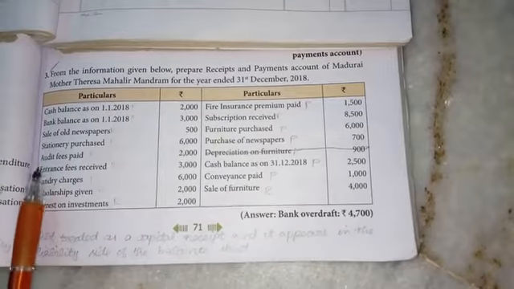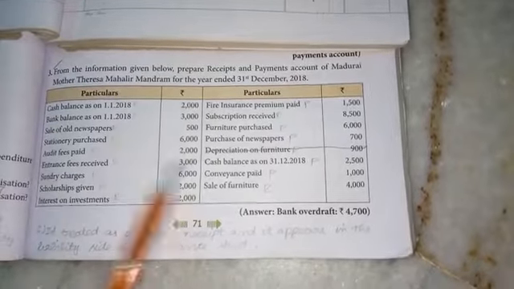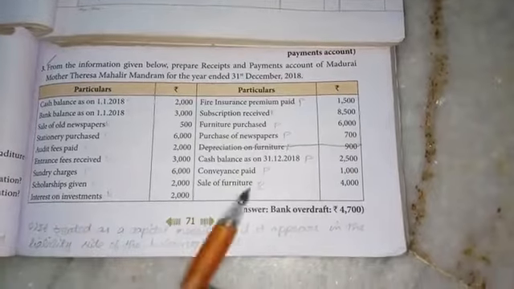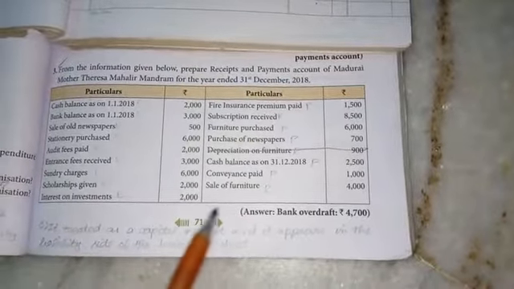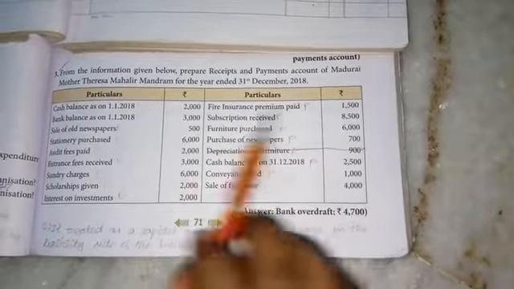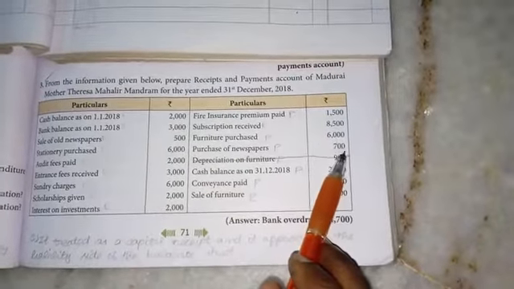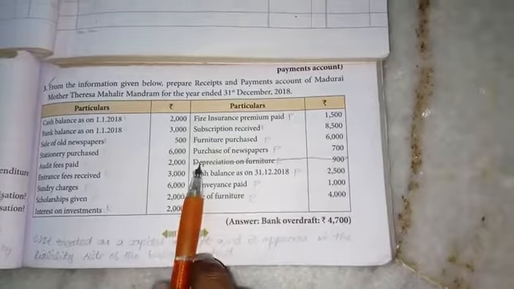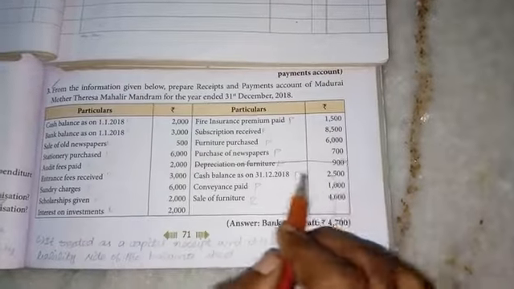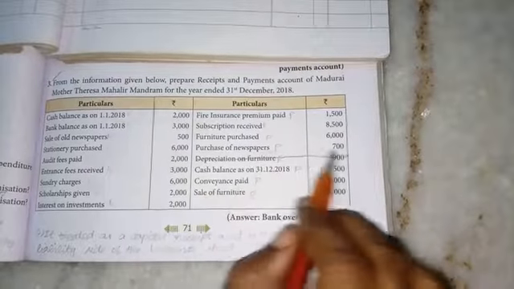stationery purchased revenue expenditure, audit fees paid revenue expenditure, then entrance fees received revenue receipt, sundry charges revenue expenditure, scholarship given revenue expenditure, interest on investment revenue receipt, fire insurance premium paid revenue expenditure, subscription received revenue receipt, furniture purchased capital expenditure, purchase of newspaper revenue expenditure, then depreciation on furniture is a non-cash item, it should not come under the receipts and payments account. So these items are simply ignored.